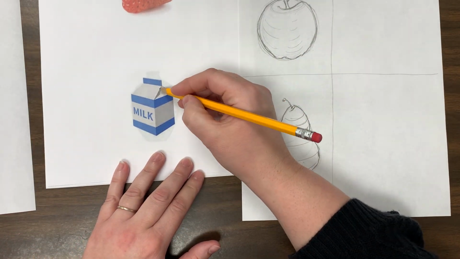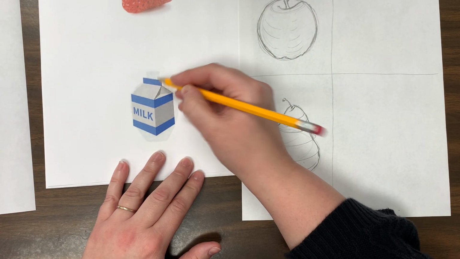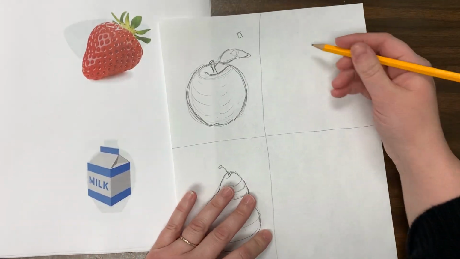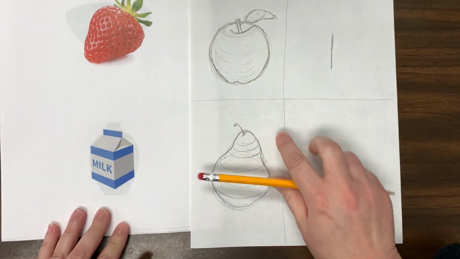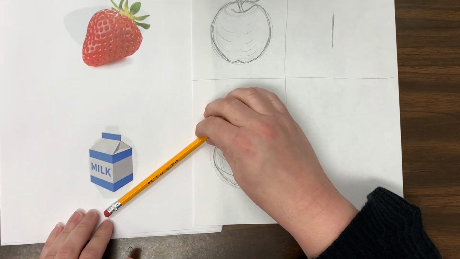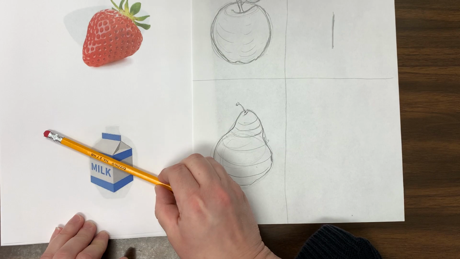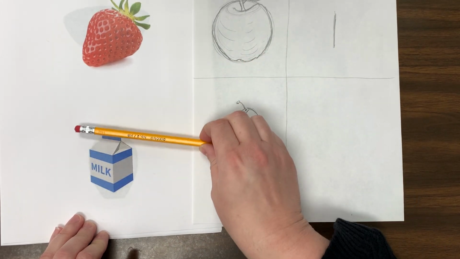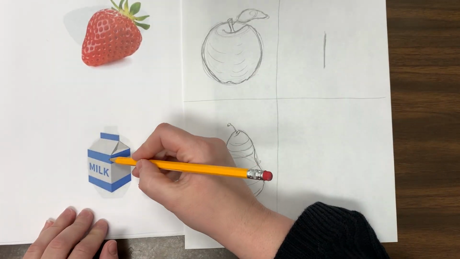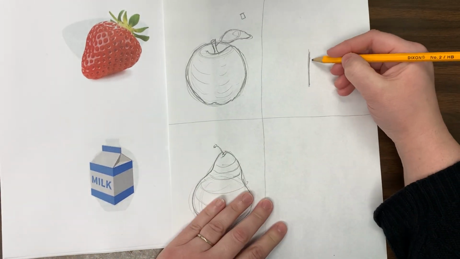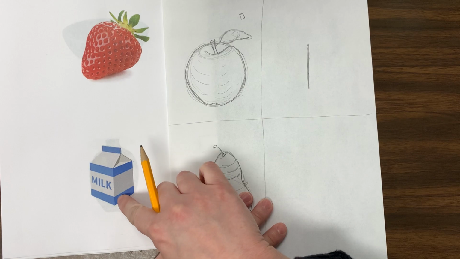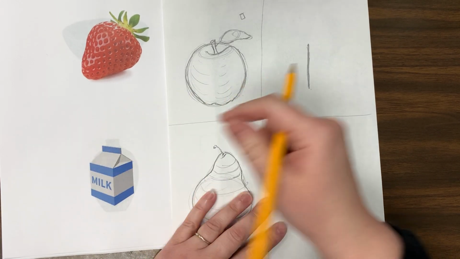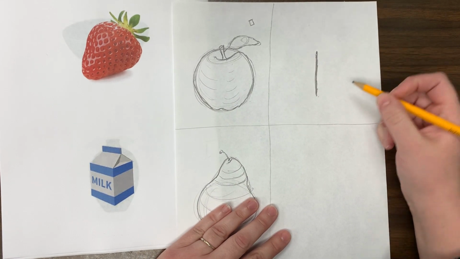Thinking about the angles of, let's say, a milk carton, this is going to be a little more of a geometric form. So I'm going to study this one. I think this is one you guys might have questions about. Think about the angles, the edges of your milk carton. So if I'm seeing this line here that's closest to me, that's what I would start with. And this is going to determine all of the other proportions on the other side as far as the height.